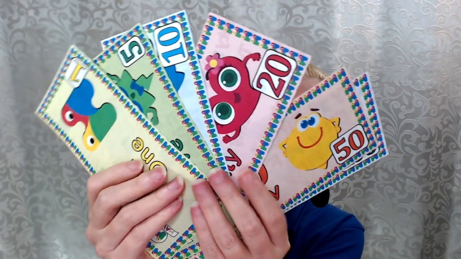Ooh, money, money, money! Who doesn't love money? While thinking of how best to respond to the question of how to use fake money as a reward, I decided to make some!